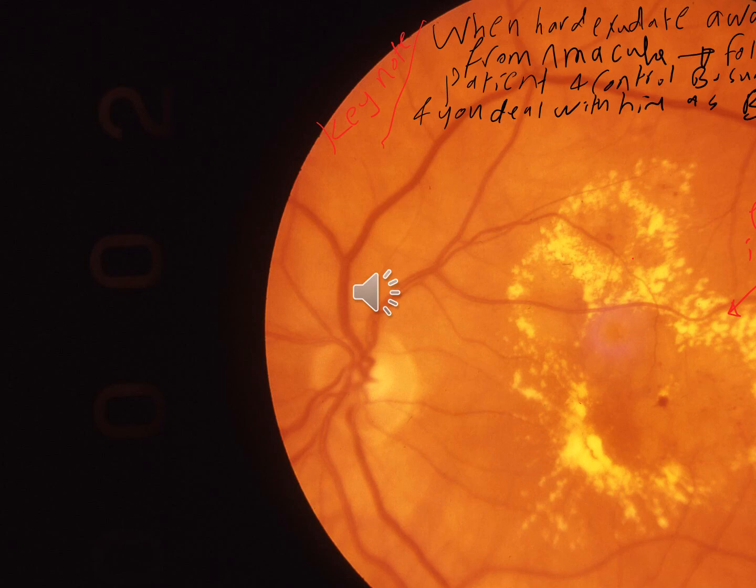What is maculopathy? Maculopathy is when there is involvement of the fovea by edema, exudation, or ischemia. How do we differentiate whether there is edema, exudation, or ischemia of the fovea? The definitive diagnosis is by fluorescein angiography. Fluorescein angiography will show if there is macular ischemia, reduction of the macular perfusion, and if there is macular exudation, it will show the leakage, the site of leakage and the source of this exudation.